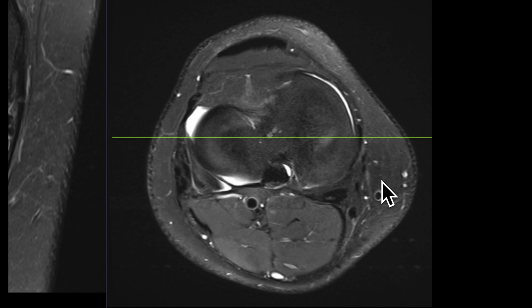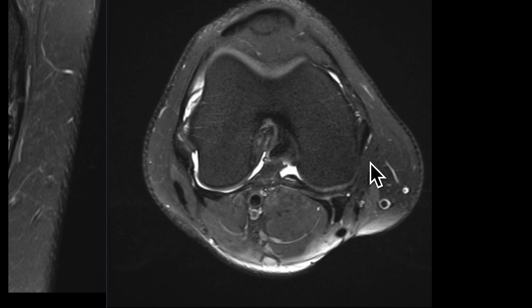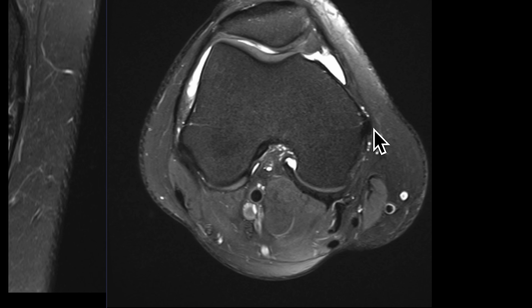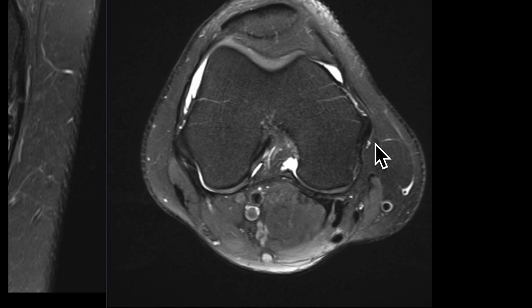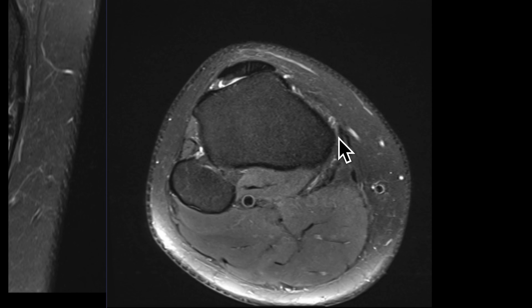On the axial images, you can also see the MCL nicely here, so I'm just going to take off that reference line here. So we're at the medial side of the knee, and this low signal intensity thick band structure here is the superficial component of the MCL, so you can follow that down from the medial femur as we head down towards the tibia, and then you start to see its insertion there.